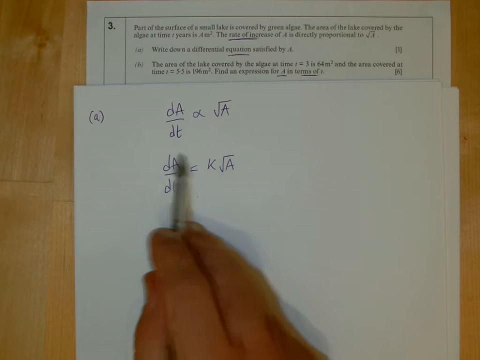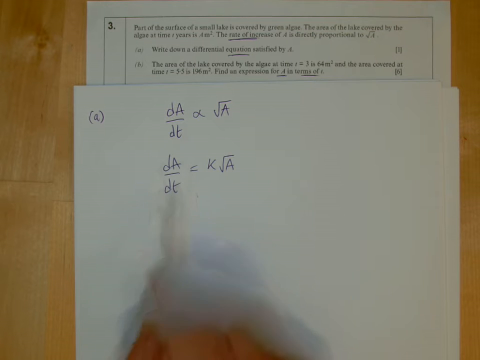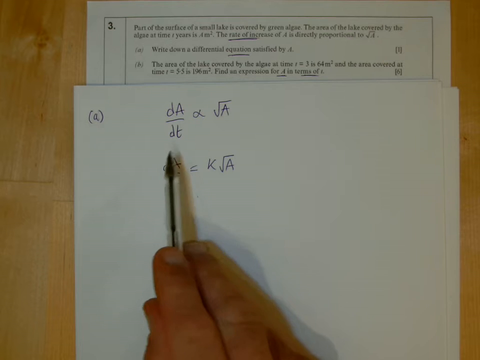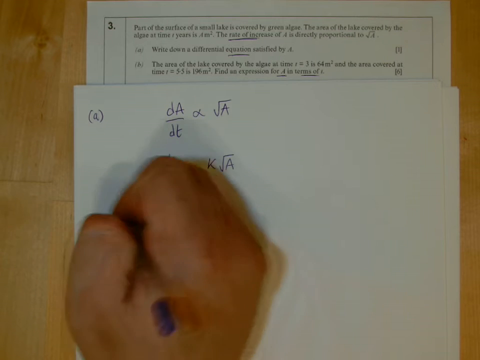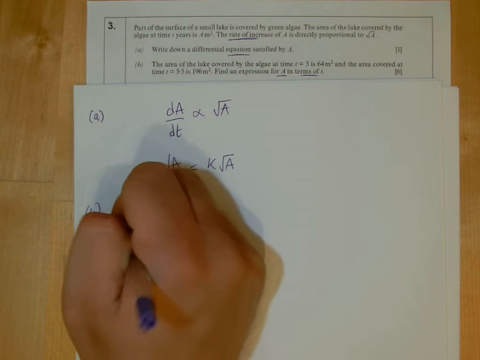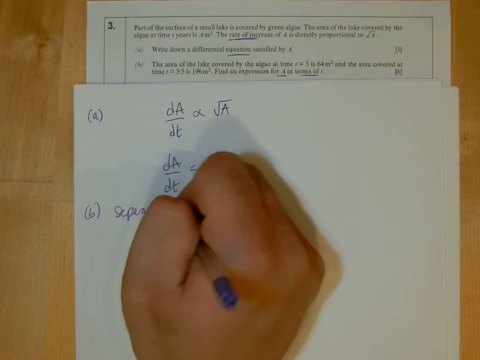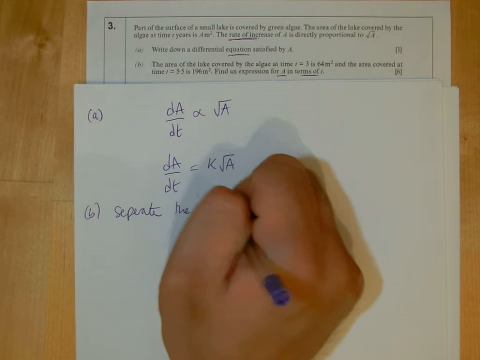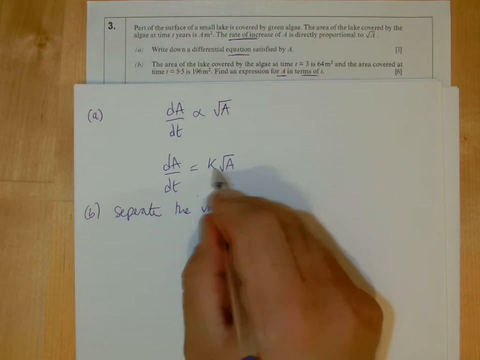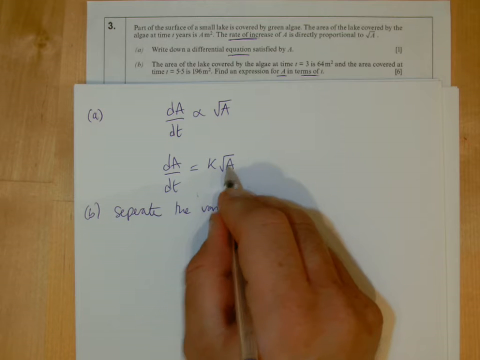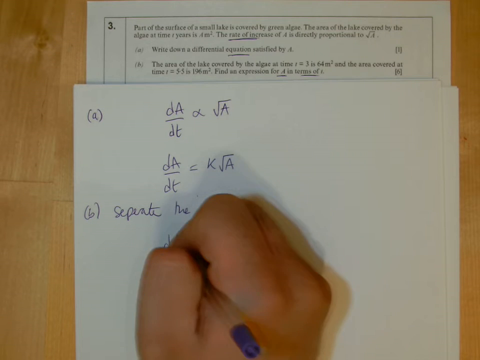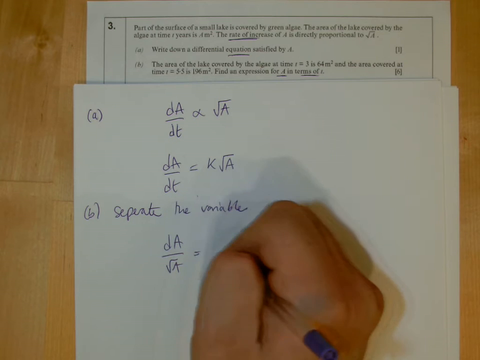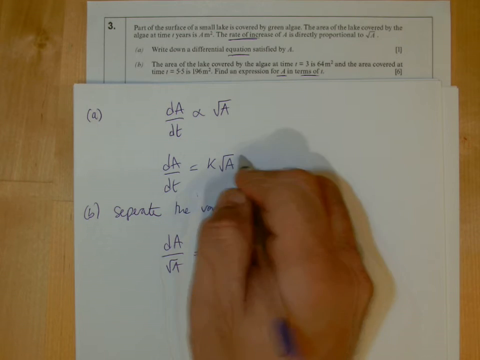Here, remember, we've got the gradient function, how A is increasing. So we can integrate. But to integrate, because we've got A's on both sides, we need to, of course, separate the variables. When we separate the variables, because we're timesing these here, we can take the root A over and divide. So it'll be dA by root A, and that will equal k dt if we take the dt up.